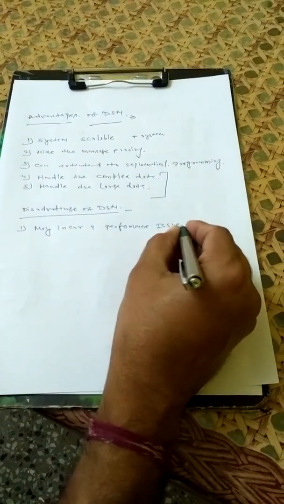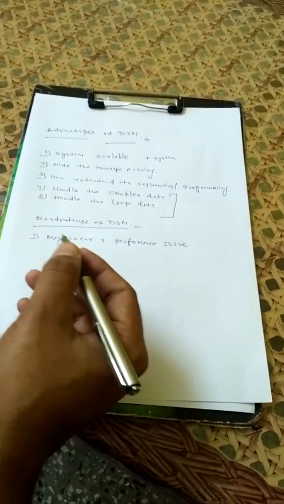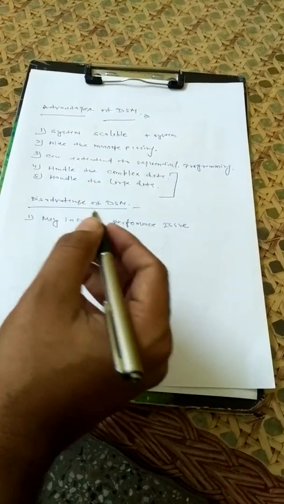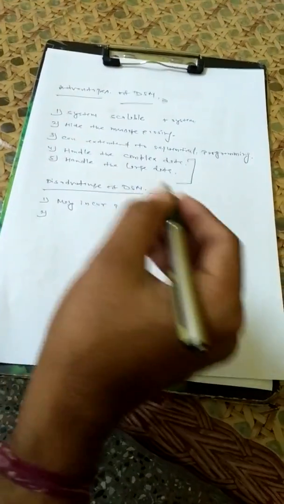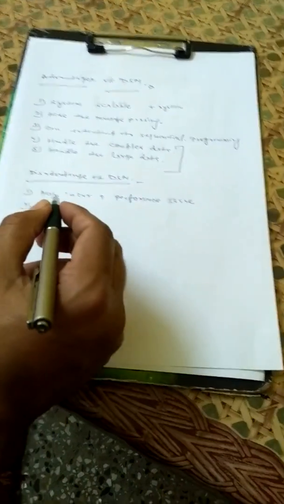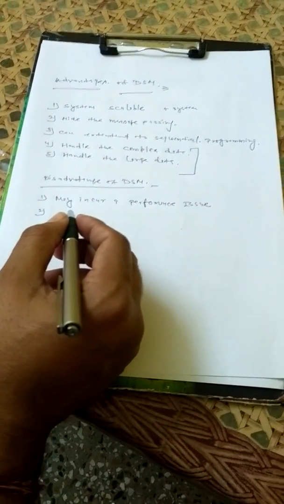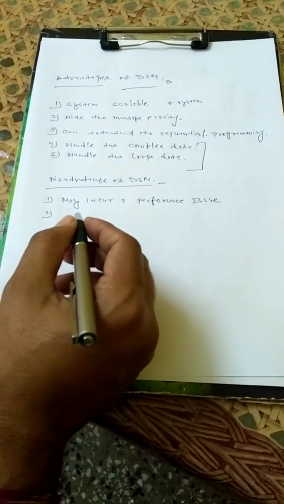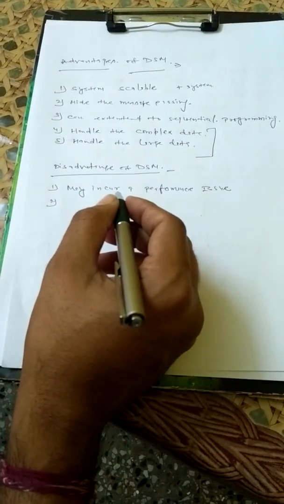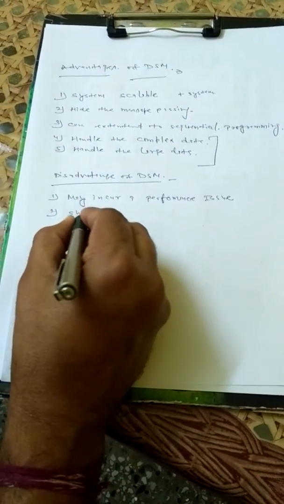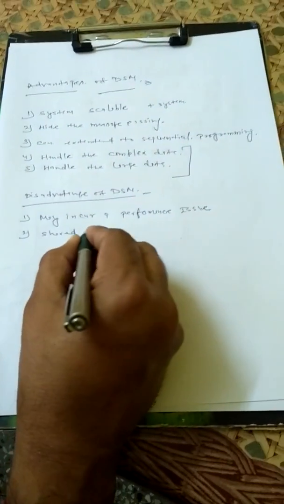Issue means we have a lot of computers, so it may be possible that there is a performance issue. So it is not a big thing. If we have a large number of computers, then it will be a performance issue. The second is that it will have some issues regarding shared data handling, because it shares a lot of data.